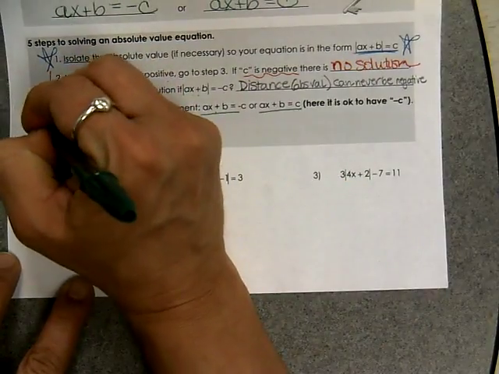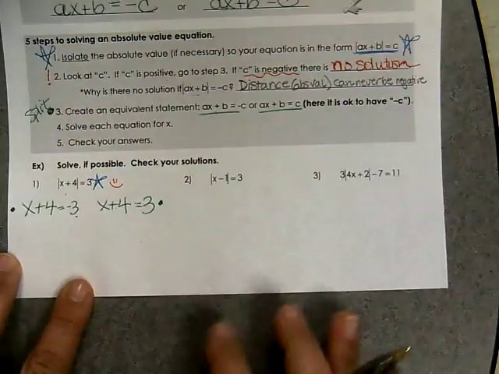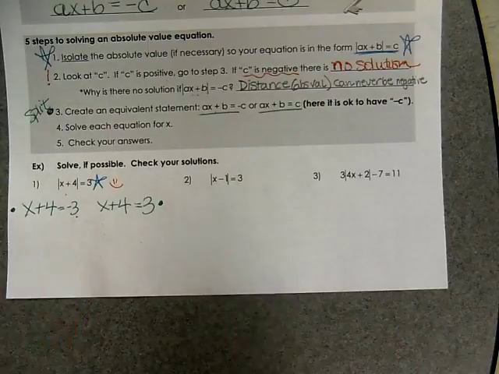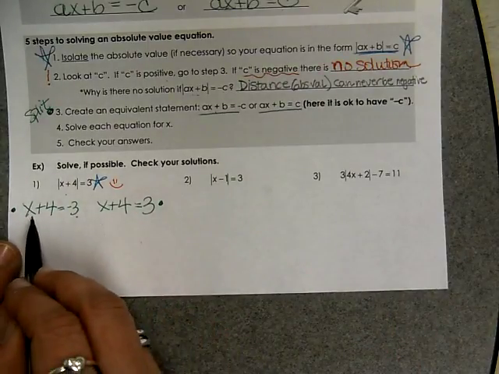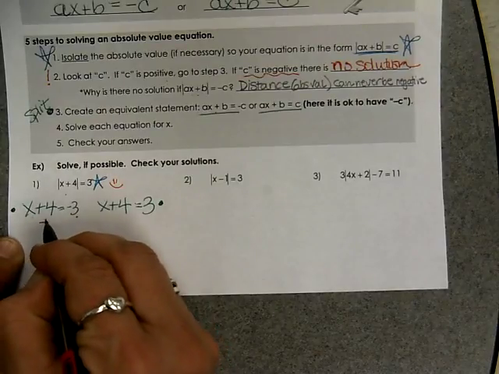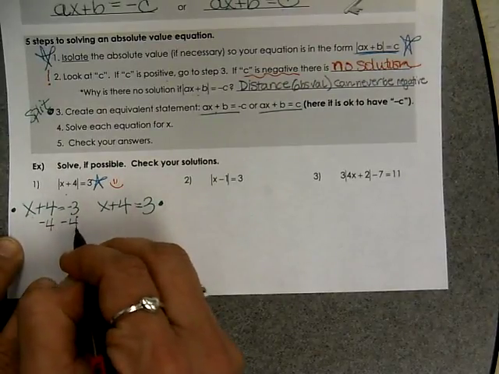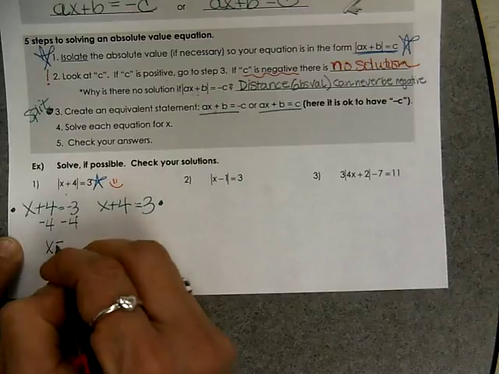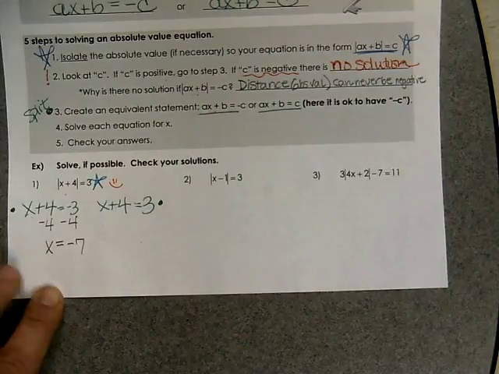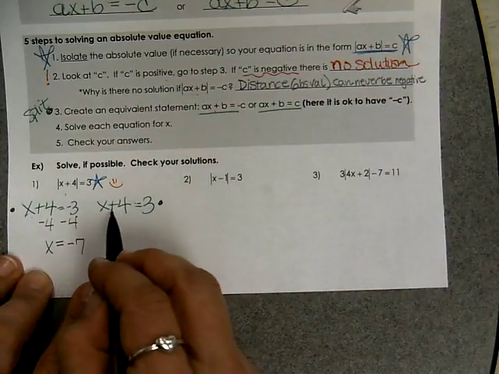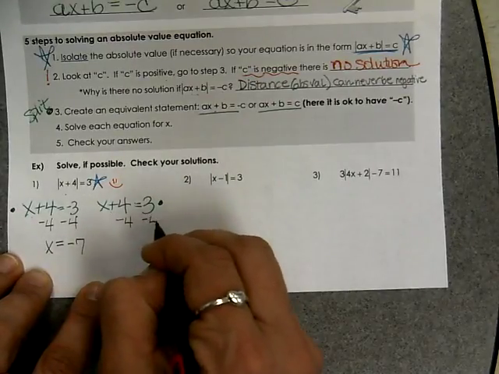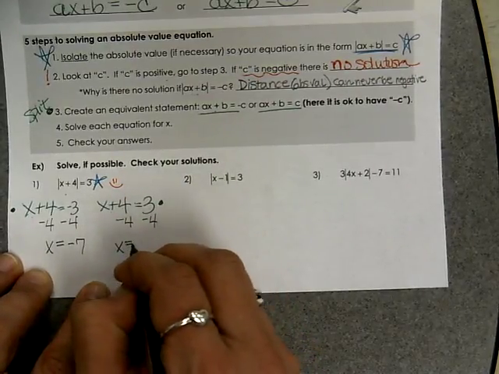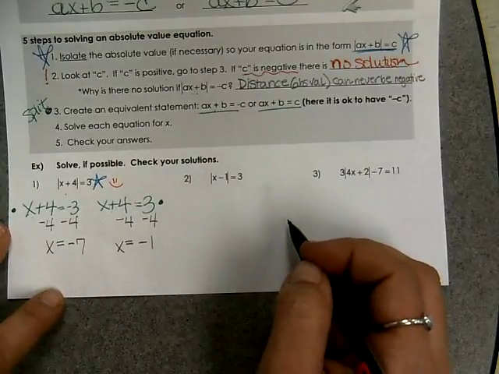Maybe we'll write a little split here in number 3, sorry, just to remind you guys. Okay, so now step 4 is we're going to solve each equation for x. Here to isolate x, I would just subtract 4, and I get x equals negative 7. In this equation, to isolate x, I would subtract 4, and I get that x equals negative 1.